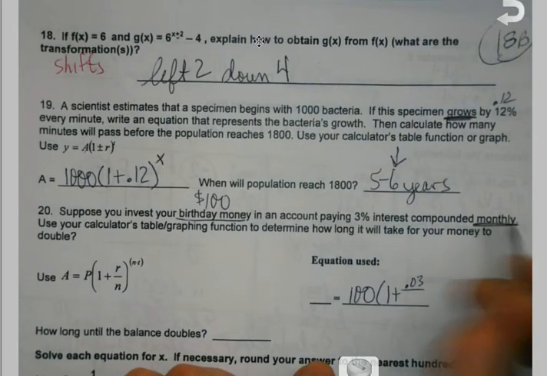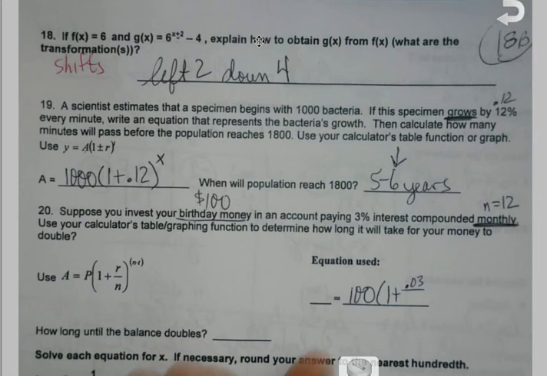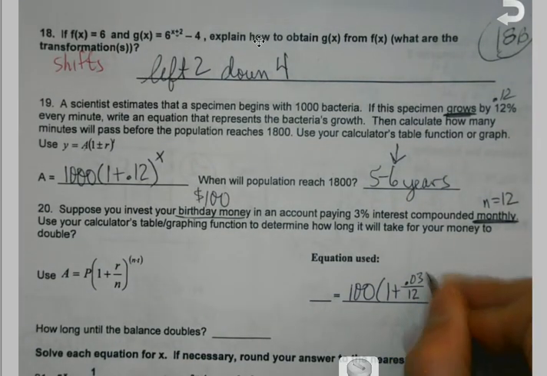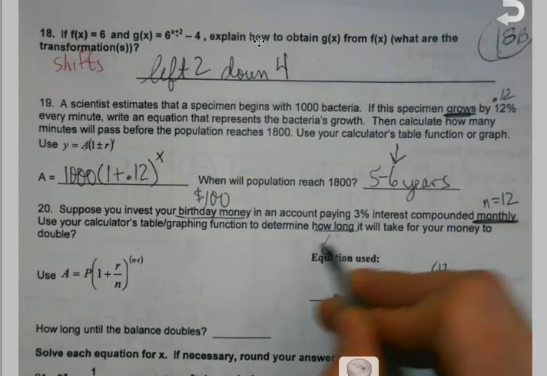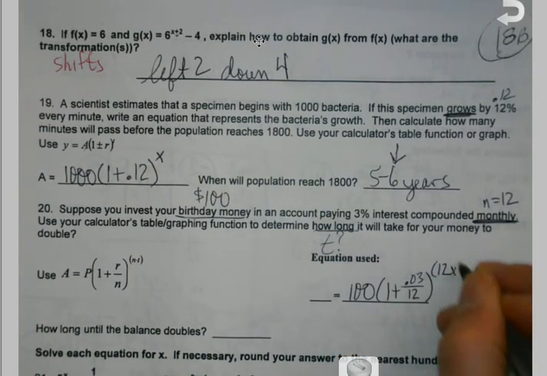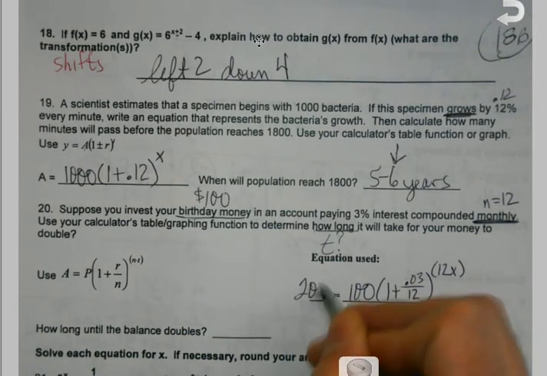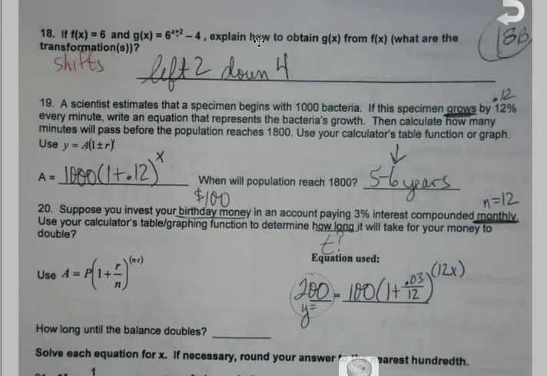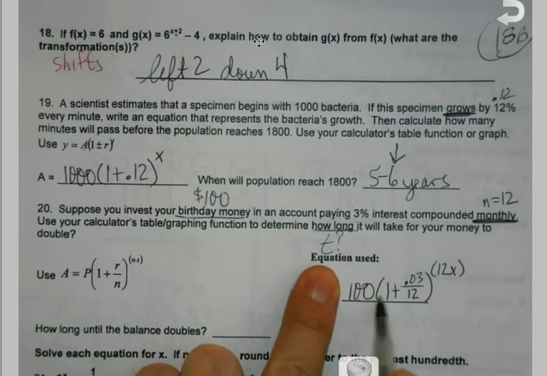Compounded monthly. The word after is going to be the key. Monthly happens 12 times in a year. So there's my N. And then how long, we don't know what T is, will it take for your money to double? If I started with 100, I'm waiting until it gets to 200. But that's the Y value that I'm looking for in the chart. This doesn't go into my equation. This is what I'm going to type in the calculator.